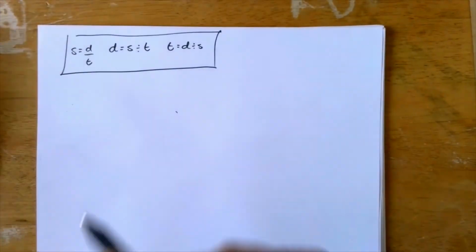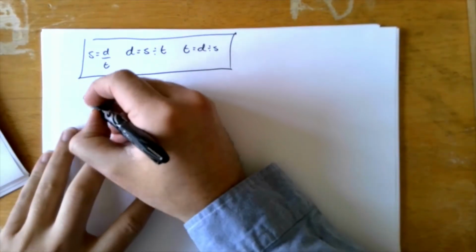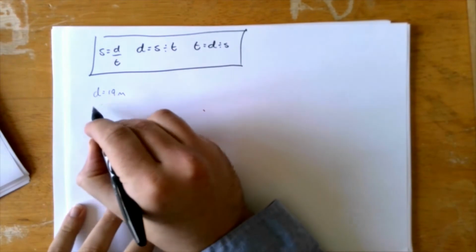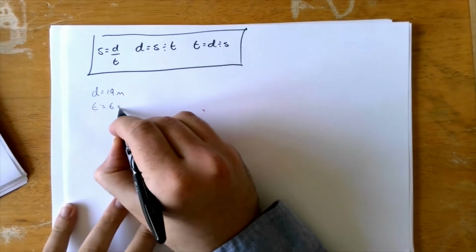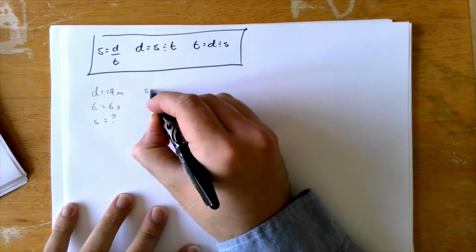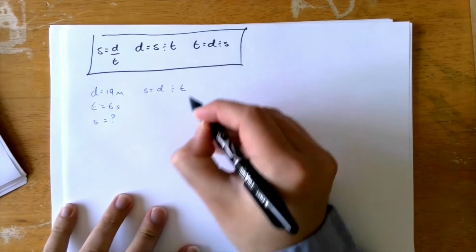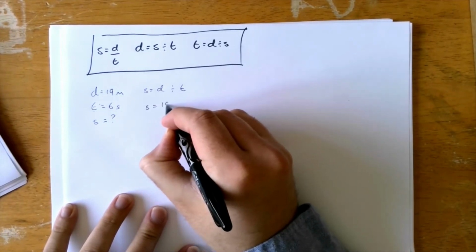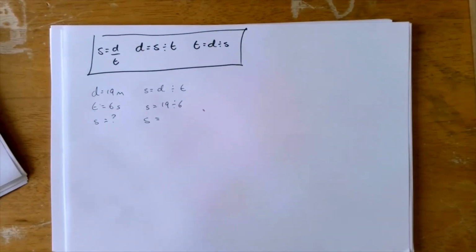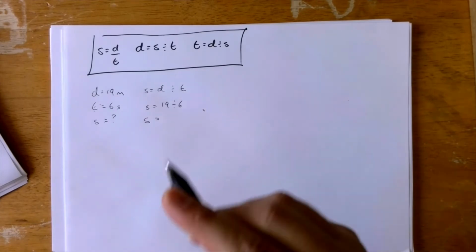So I can now collect my terms. I can say that the distance travelled was 19 meters. I can write down that the time taken was 6 seconds, and it's asking me to calculate the speed. For my mark, I'll do speed is equal to distance divided by time. I will say that speed is equal to 19 divided by 6. I will realize that I don't have my calculator handy. 19 divided by 6, and the answer will be 3.17.